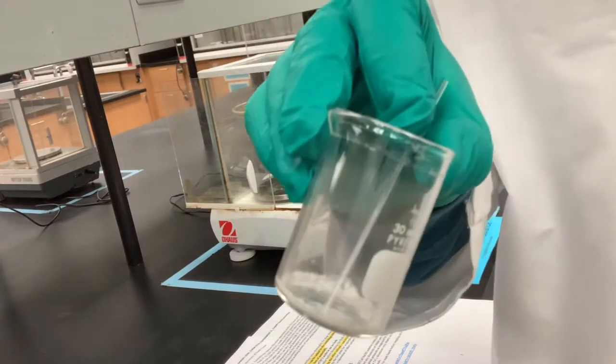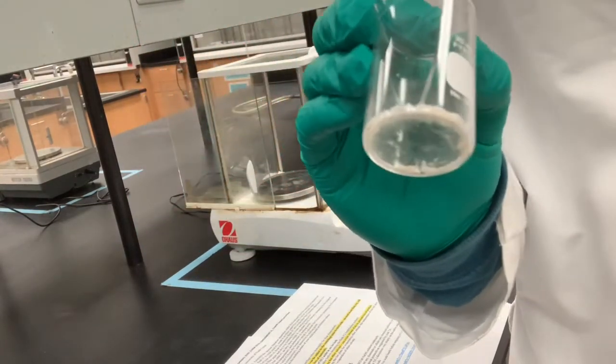Solid number 2 is finished drying. We're going to weigh that out.